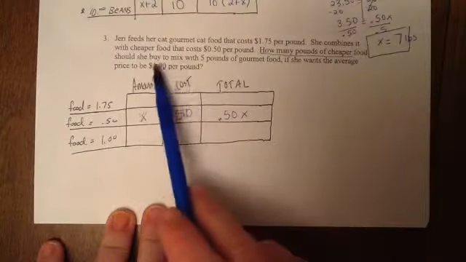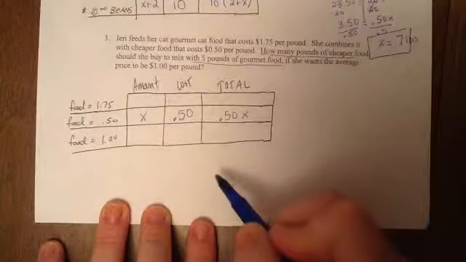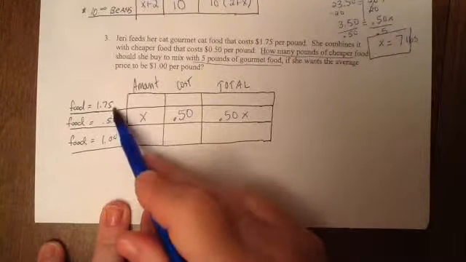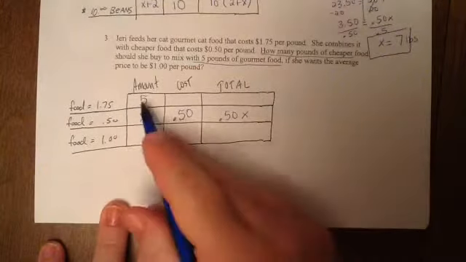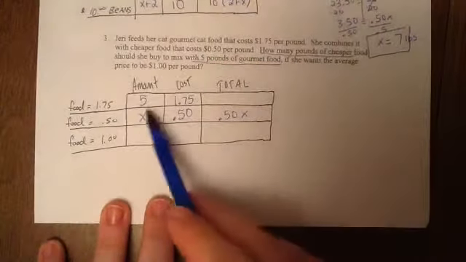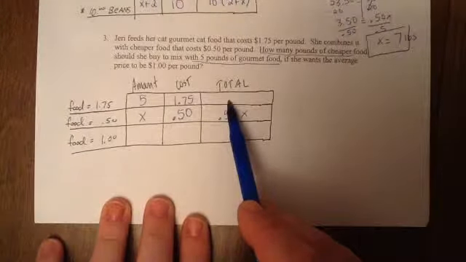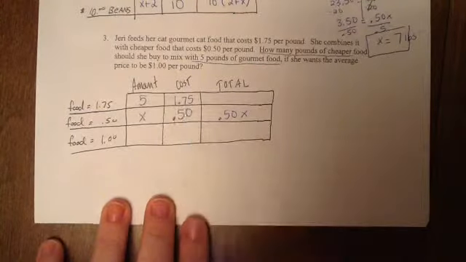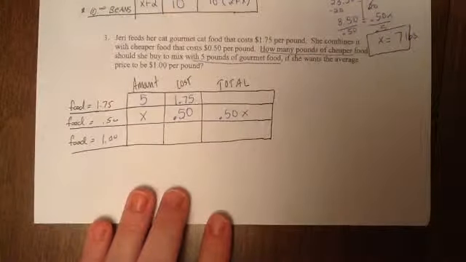What else are we told? She's going to mix it with 5 pounds of gourmet food. Which one is the gourmet? The $1.75. So there's our 5 pounds. What was the cost? $1.75. And how do I find the total? Multiply them together. 5 times $1.75 gives us $8.75.